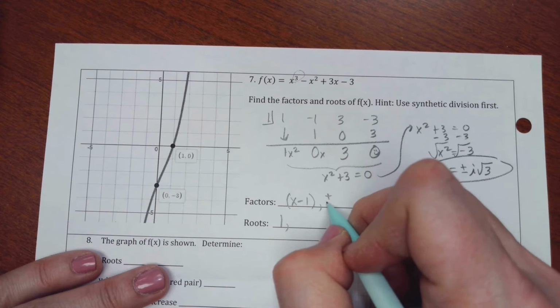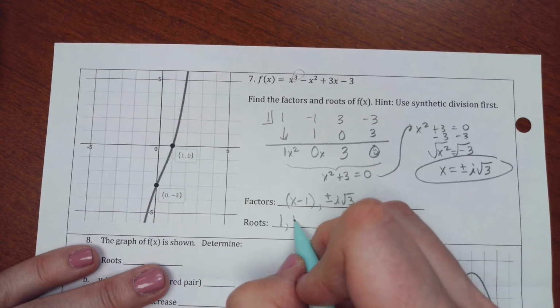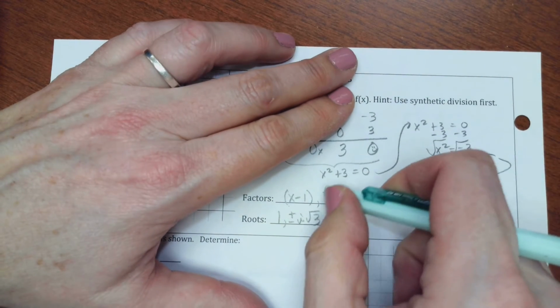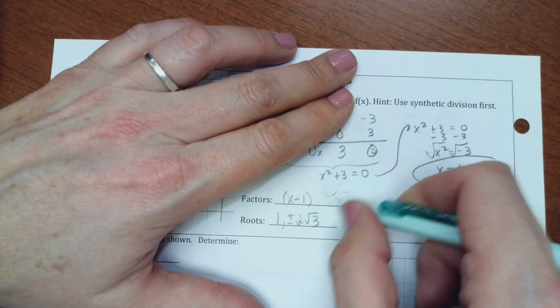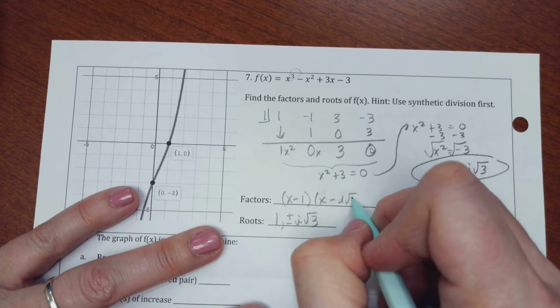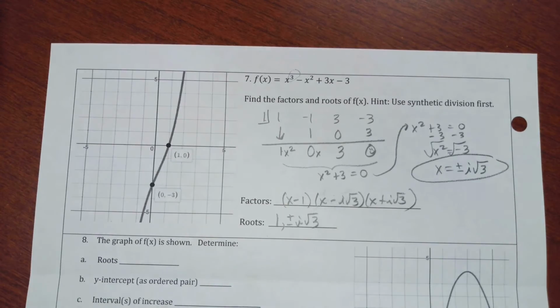So you can just write them together. And so when you, oopsie, I was supposed to write that down here. So when you write your factors, you just do 1 plus and 1 minus. So x minus i radical 3 and x plus i radical 3. Okay. All right. Going next to number 8.